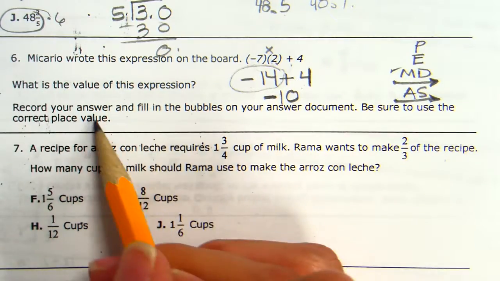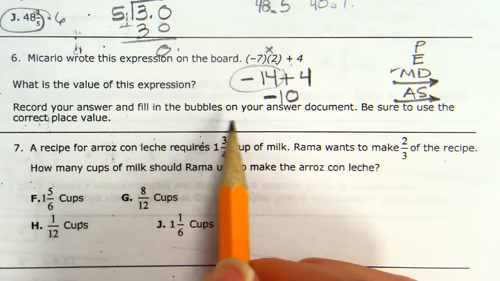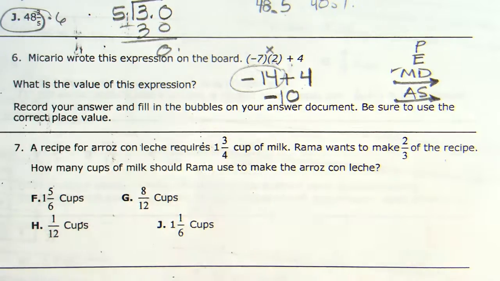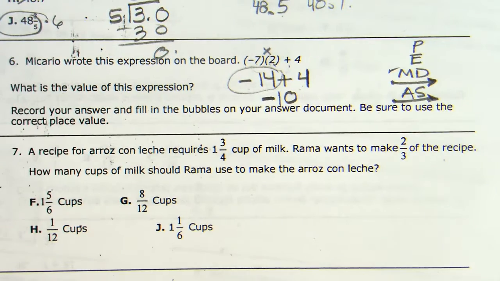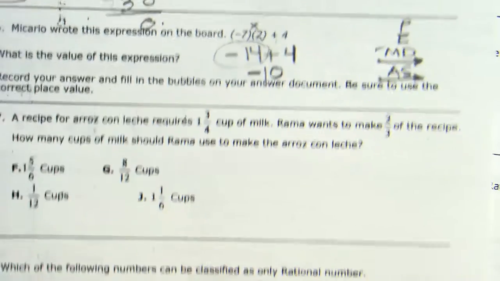Good. Now, if you notice, it says fill in the bubbles on your answer document. Remember to bubble in the negative sign. If the answer is negative, you need to bubble in the negative sign. We don't have it over here, but it's going to come on the test. On the benchmark, yeah. The benchmark is going to be on the computer.